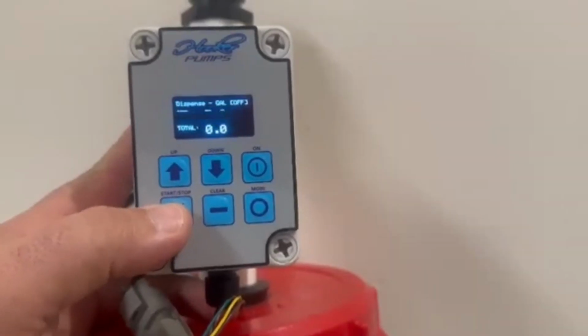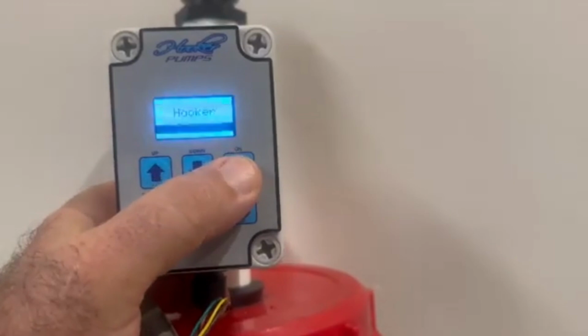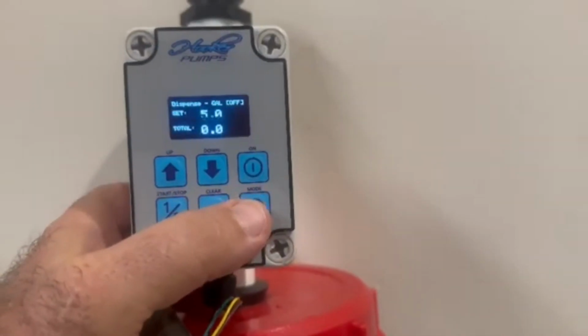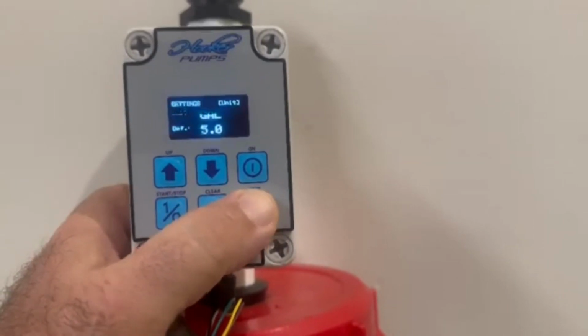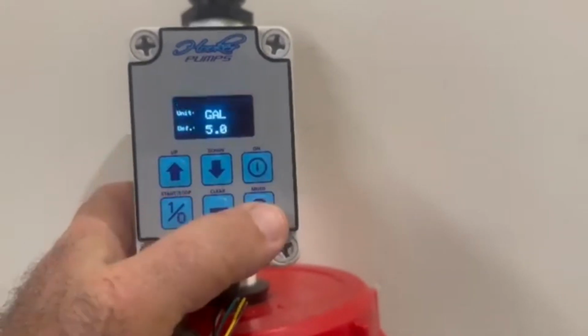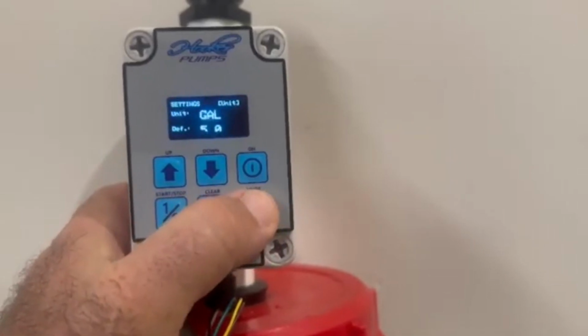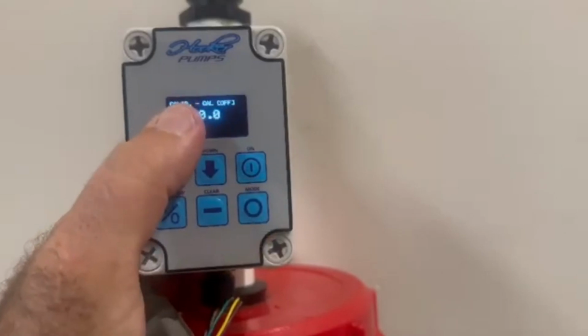Calibration. First thing you need to do is press the on button to restart the computer. Once the computer is restarted, you're going to press and hold the mode button until the screen changes. You're going to notice that you're in the settings mode. To get into the calibration mode, you press the mode button one more time. Now you're in the calibration mode.